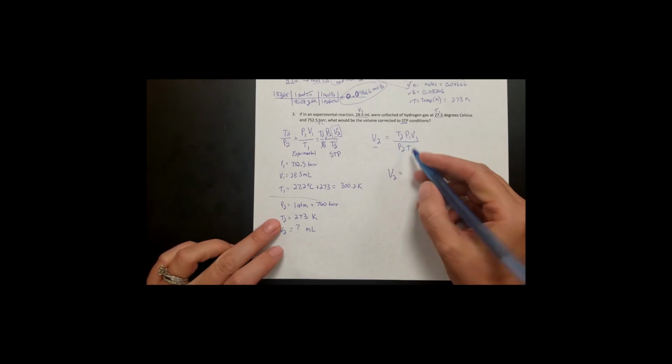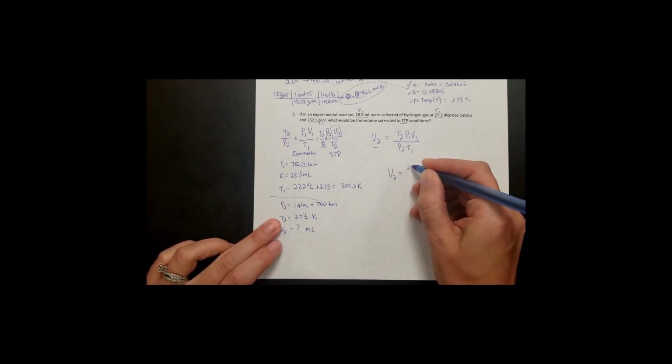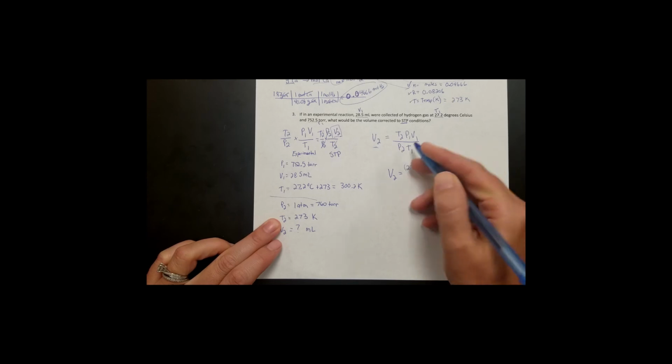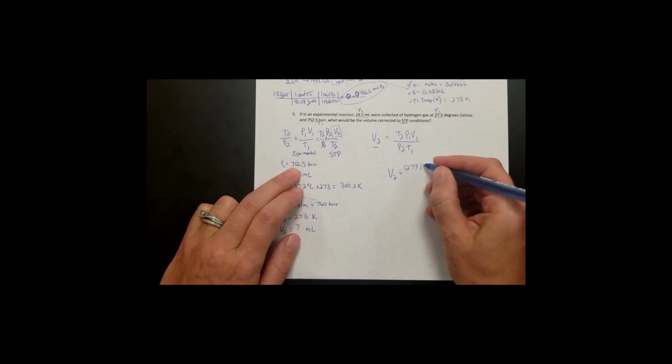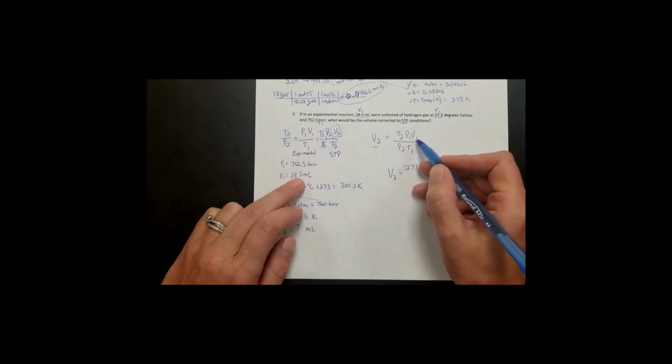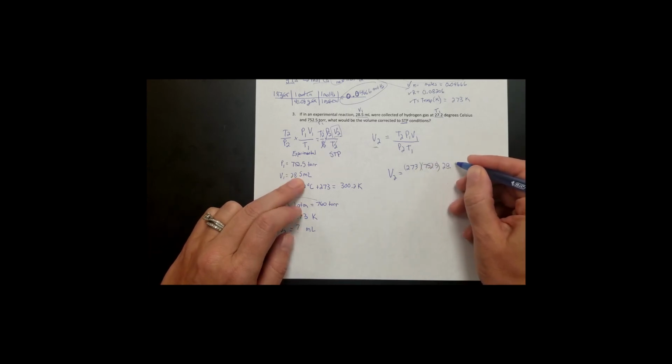V2 is going to equal my T2, which is 273. Multiply that by P1, we got up here, 752.5, times my V1, 28.5.